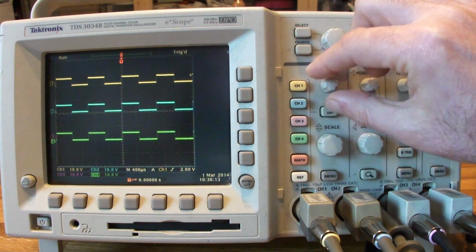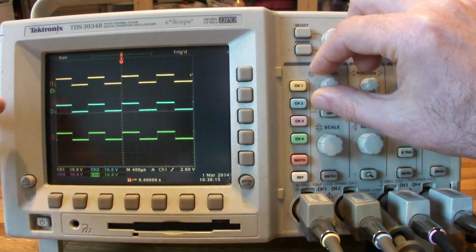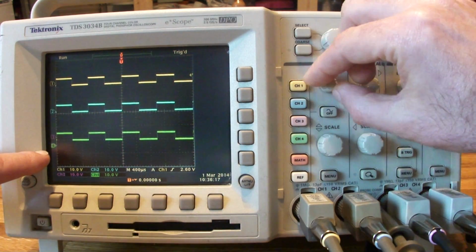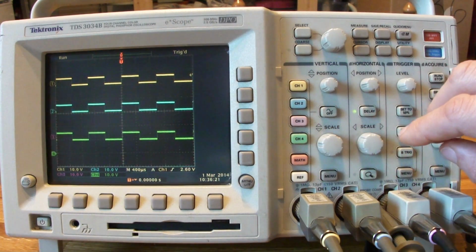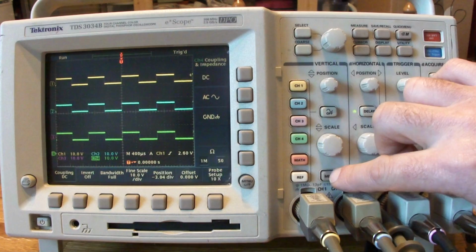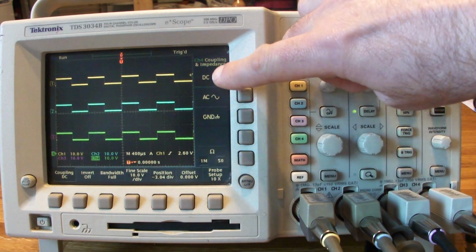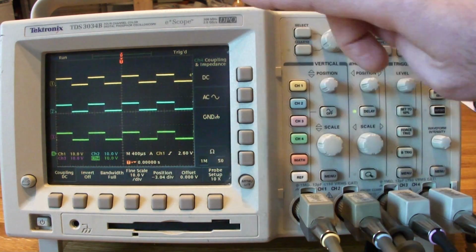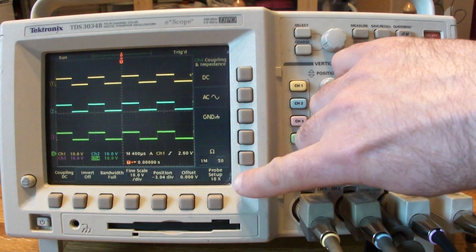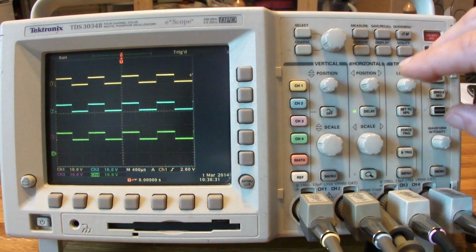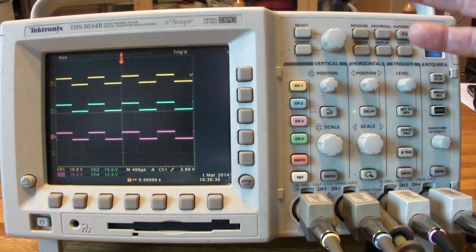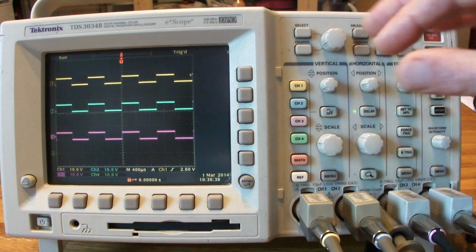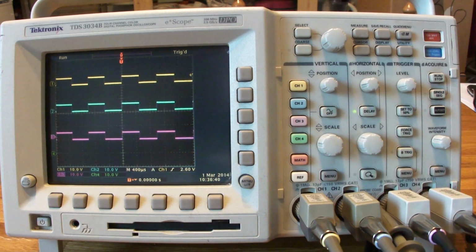If I try and move channel 4, you can see the marker going up and down, but there's no actual waveform. If I look at the menu for channel 4, you can see that channel 4 is turned on, set to DC, so by rights it should show something. If I press channel 3 again, it goes back to purple. I'm not sure why that's happening. I think it's an anomaly due to the fault with the instrument.